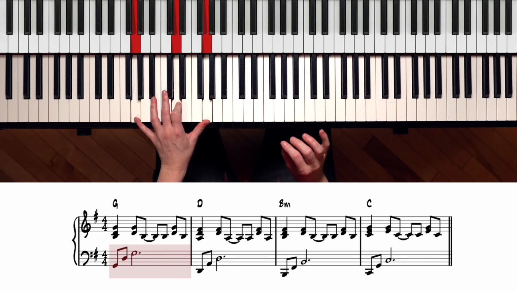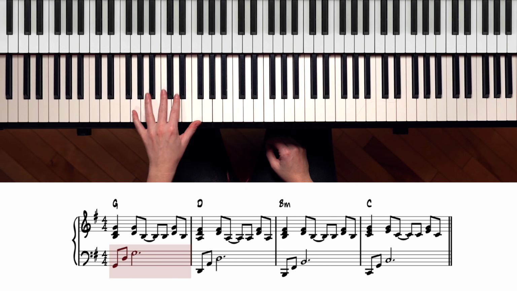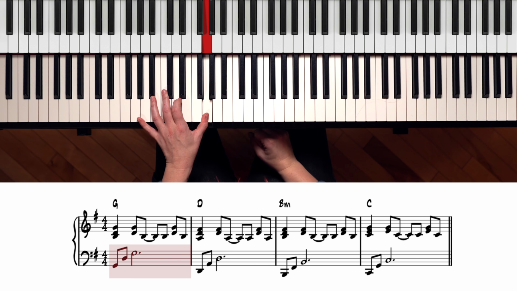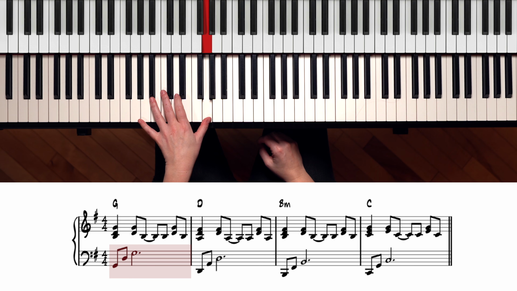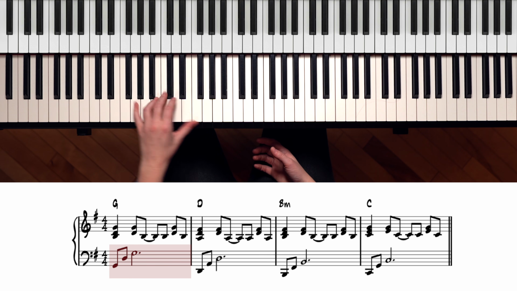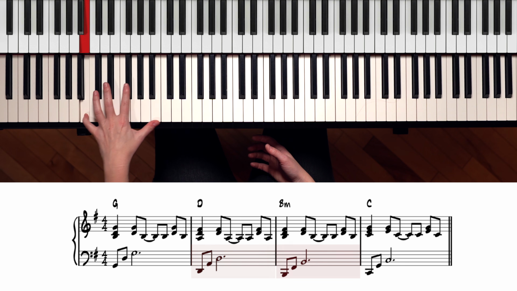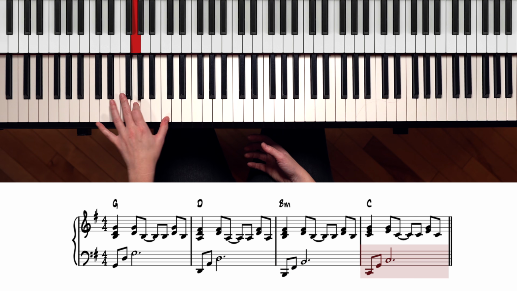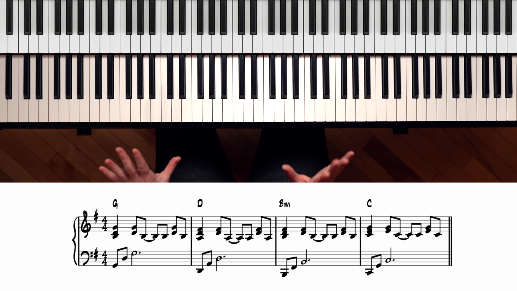I love using those arpeggios. It's basically the 1, the 5, and the 1 of the chord. And it fills the accompaniment in the back here. It's perfect. So we have 1 and 2, 3, 4. 1 and 2, 3, 4. 1 and 2, 3, 4. Like this. Alright? Let's look at both hands now.